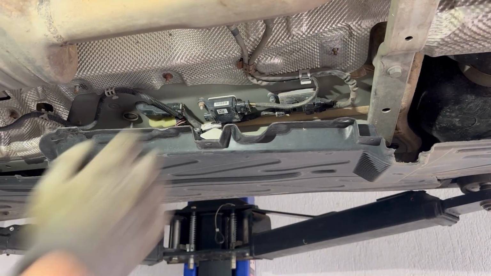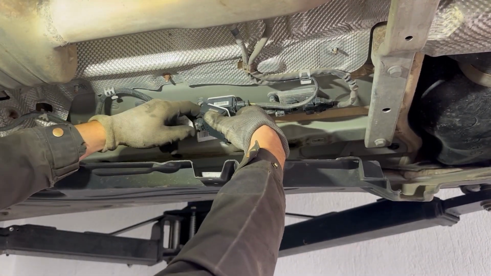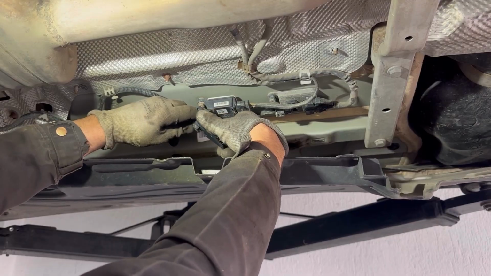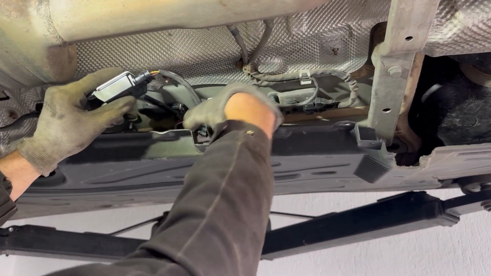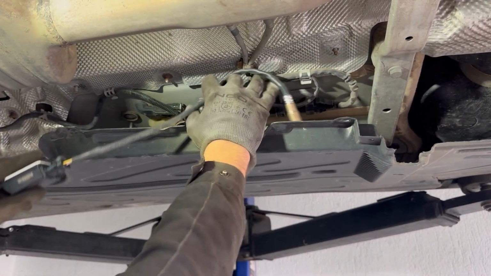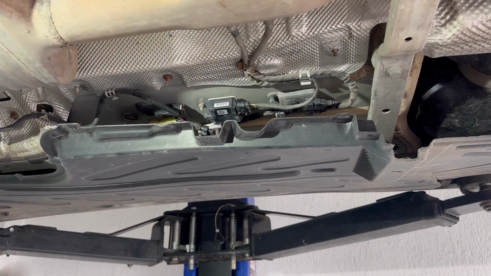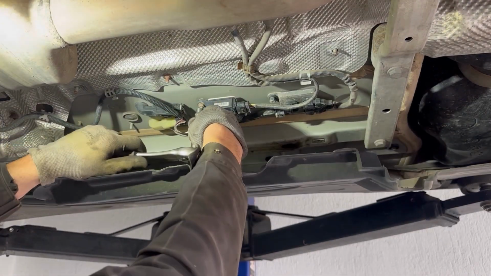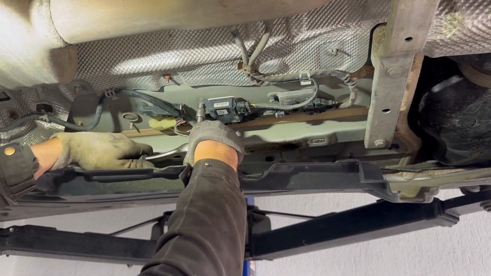First, I'm going to disconnect the new sensor and leave it to the side, and then I'm going to start removing the old sensor. The sensor is held by two nuts that we need to remove.